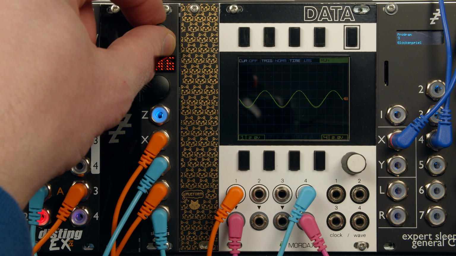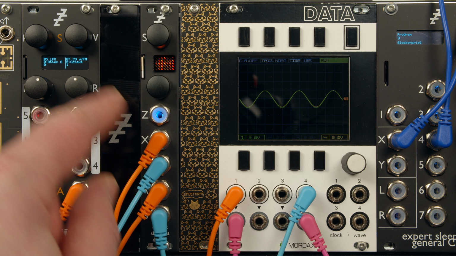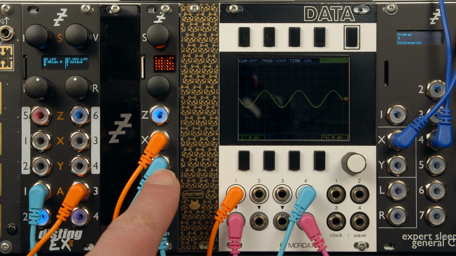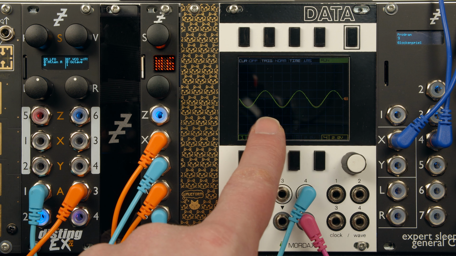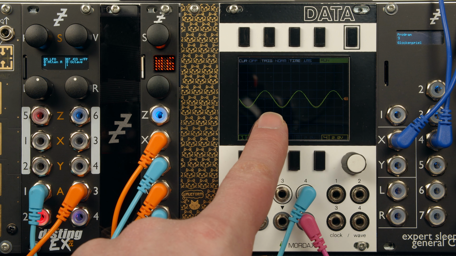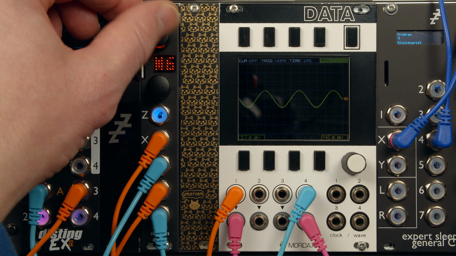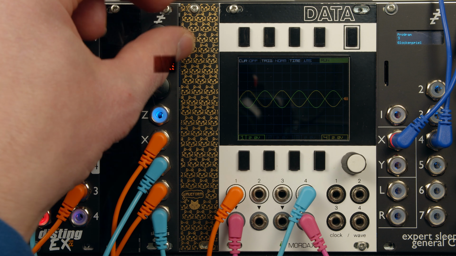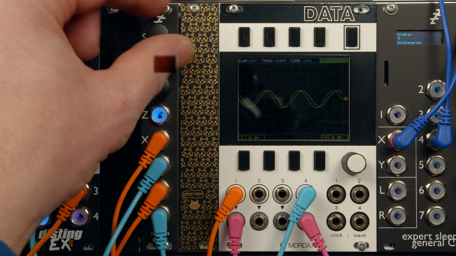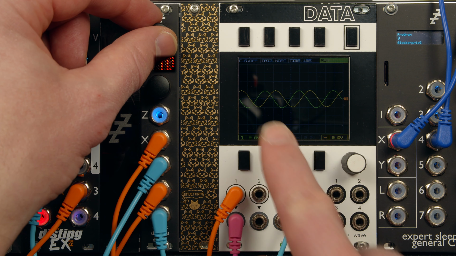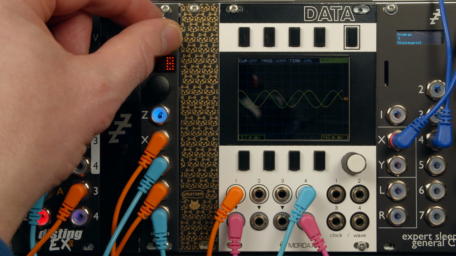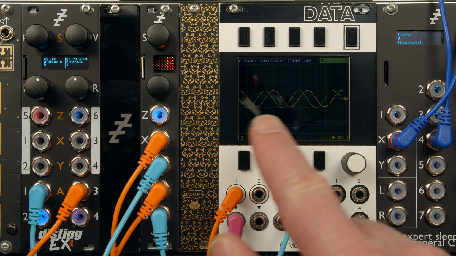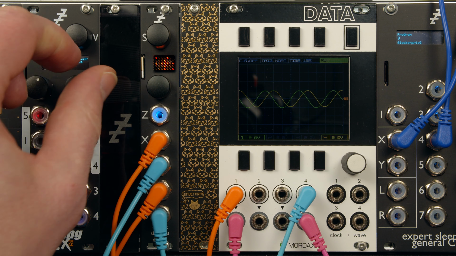So parameter 1 is Y offset, which lets us manually set the phase that we would otherwise set with a CV. So at the moment, you can probably only see one sine wave there because they're in phase. If I move the parameter, I can change the phase of output B, the yellow signal in this case. If I set it to 8, then they're an exact quadrature, 90 degrees out of phase.